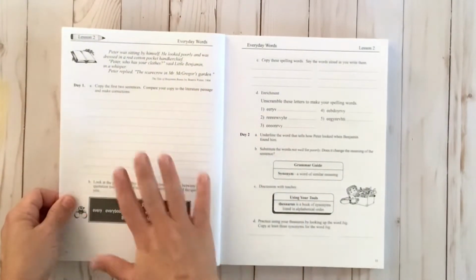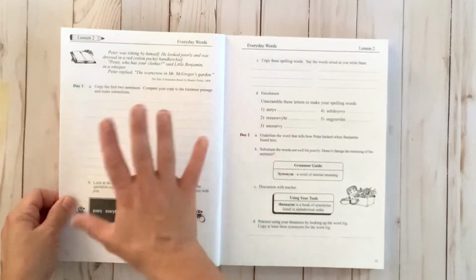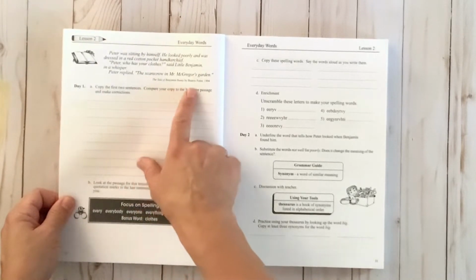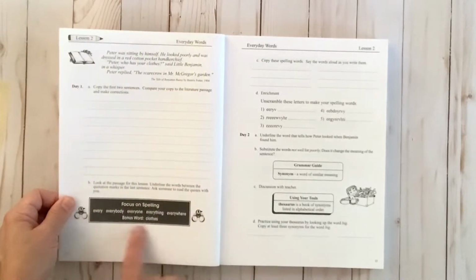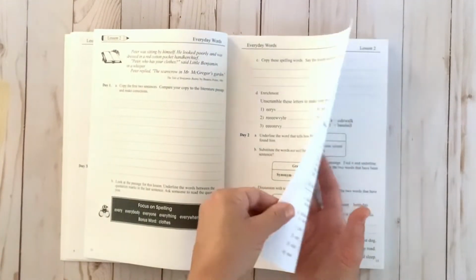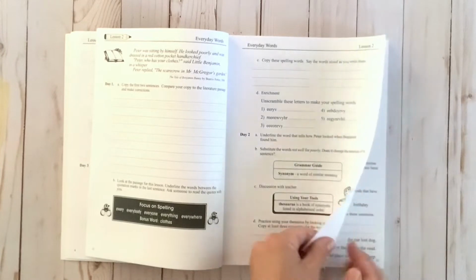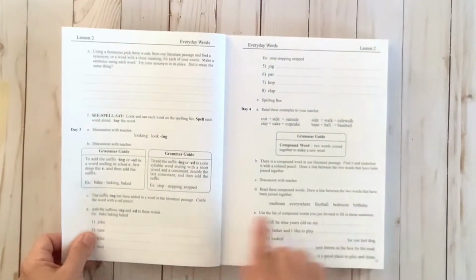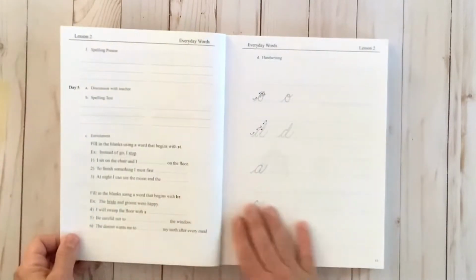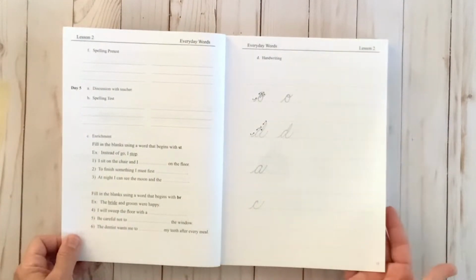Then it goes on to lesson 2, and it's a little bit more, and it goes on to more of an excerpt from the Tale of Benjamin Bunny again. And then there's new spelling words for the week. There's some unscrambling of the words. There's some more grammar guides. A little bit more cursive handwriting to go there.